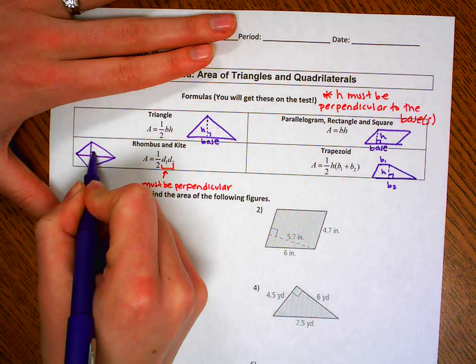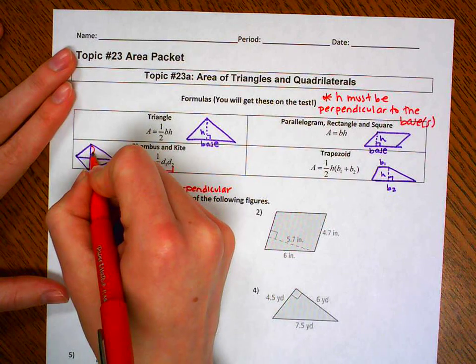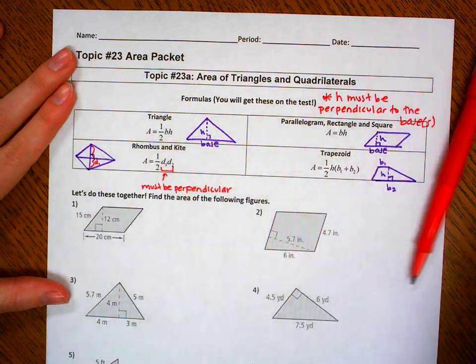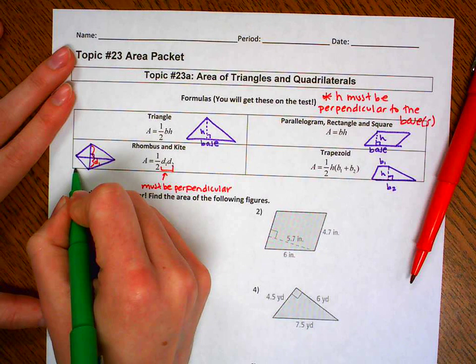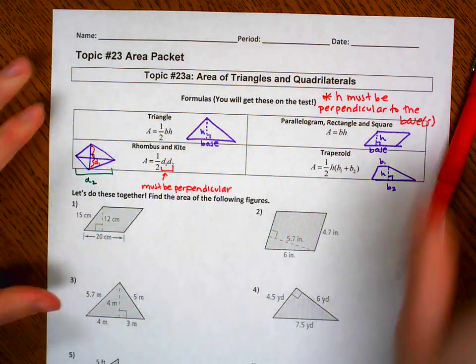That might be diagonal 2. But they have to be perpendicular to each other. So this whole thing here might be diagonal 1, and this whole length here might be diagonal 2. So let's do some problems together.